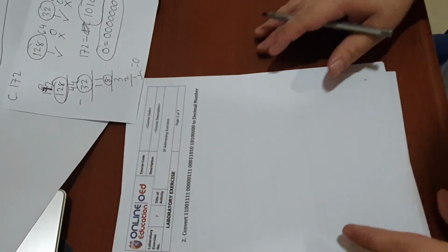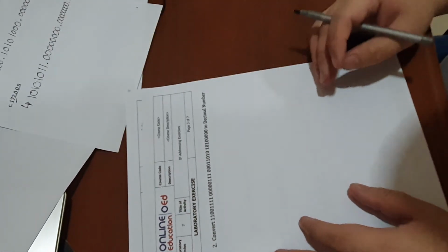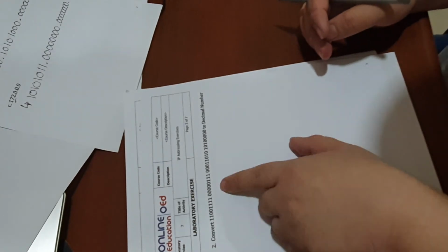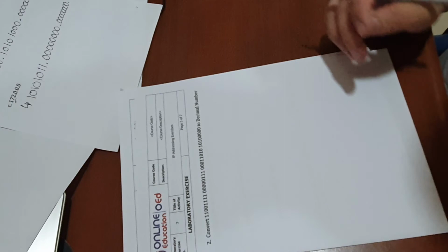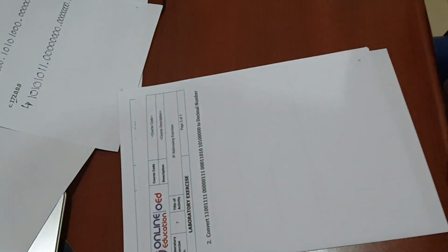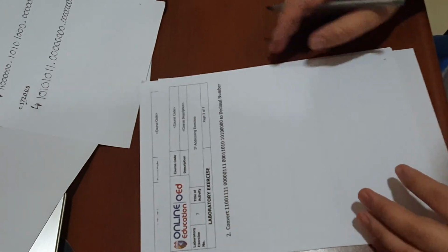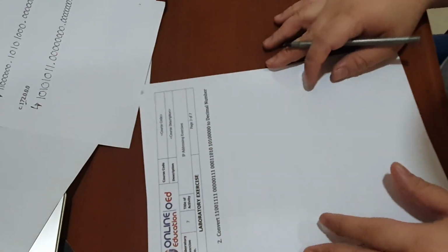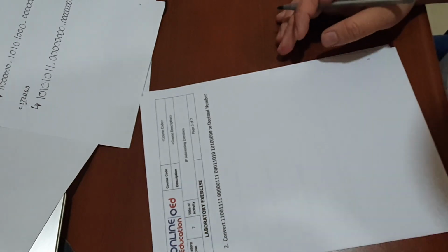Okay, so this time, question number 2. Convert this 10011000000 to decimal number. What I'm gonna do now is convert these values to decimal.